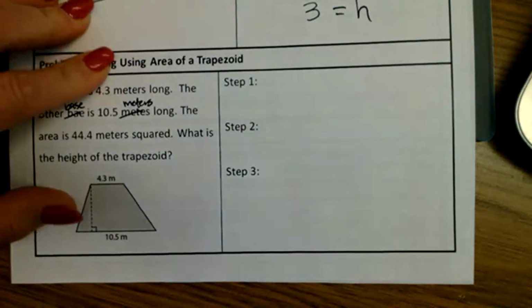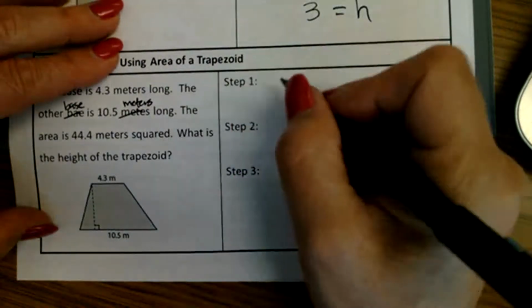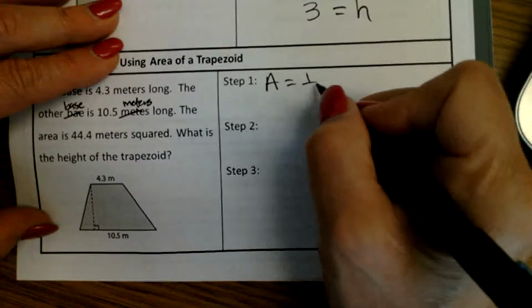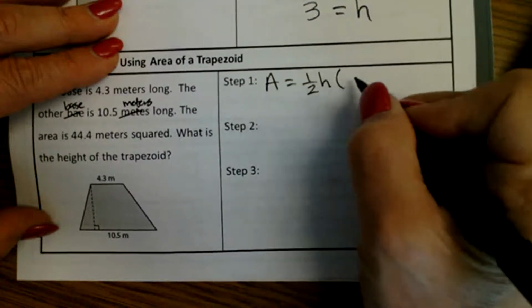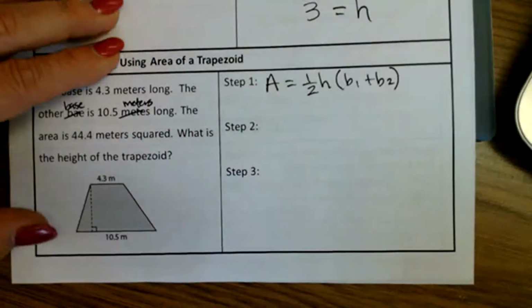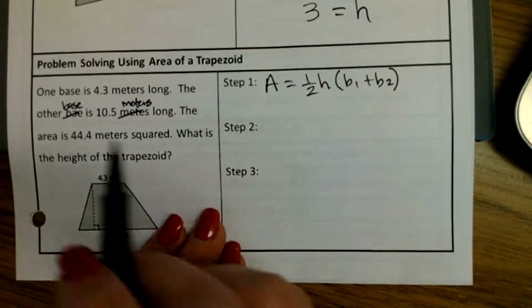So the first step is to write the formula. Area of a trapezoid is 1/2 height times B1 plus B2. Okay? Now, this next step is to fill in the numbers.